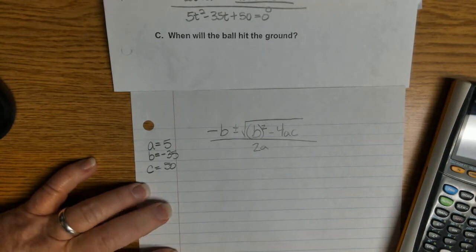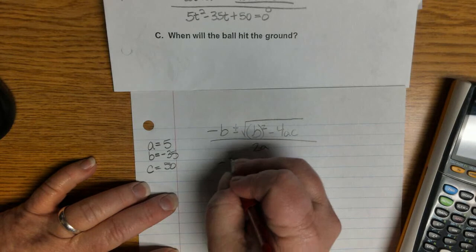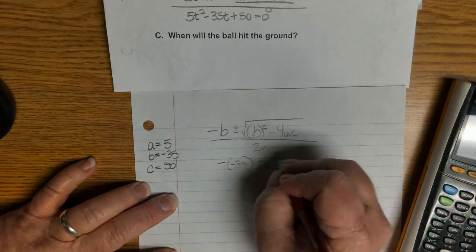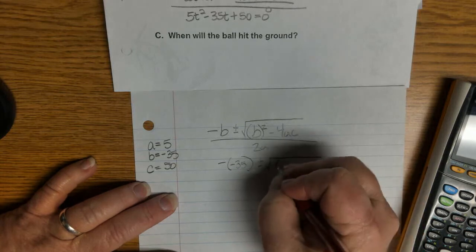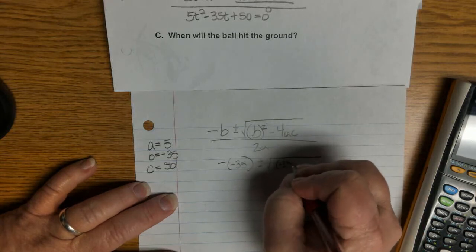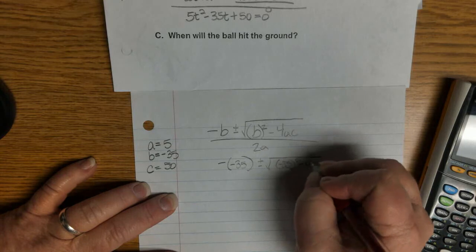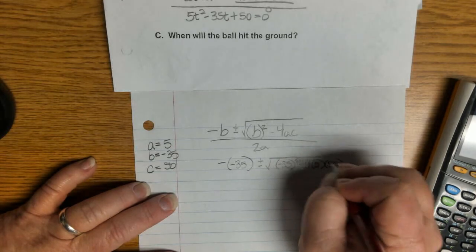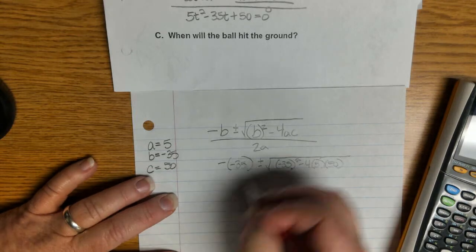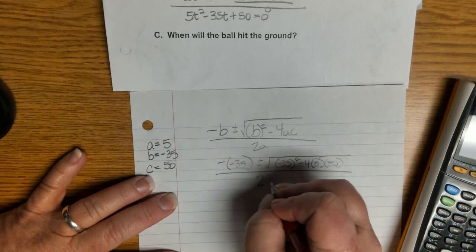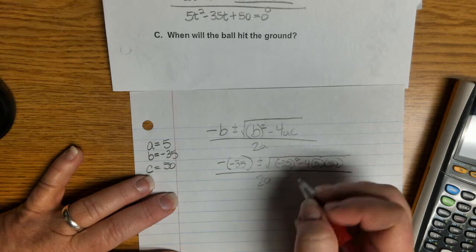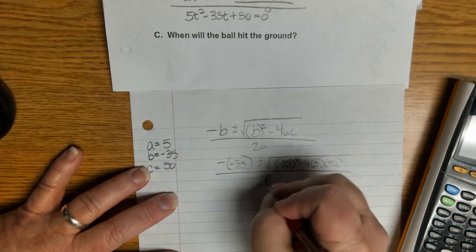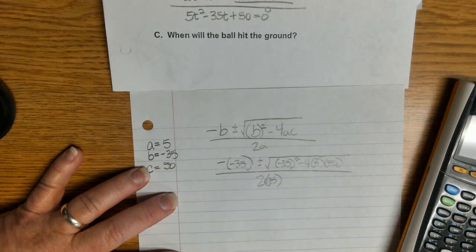And here we go. So I've got negative negative 35 plus or minus the square root of negative 35 squared minus 4 times 5 times 50. Okay. All over 2 times 5. Sorry, I wrote an a. I should be writing a 5. Okay.